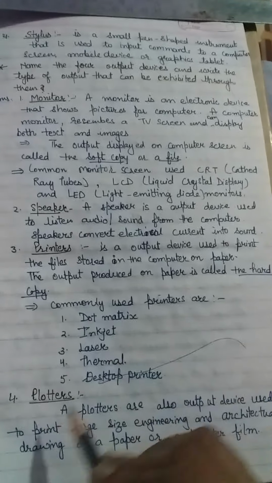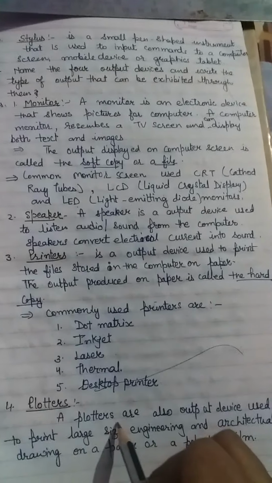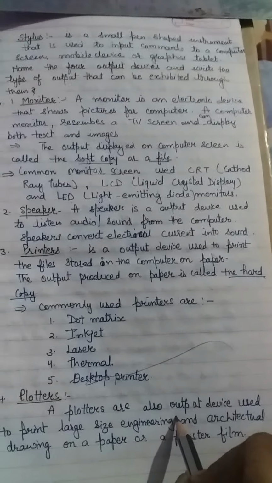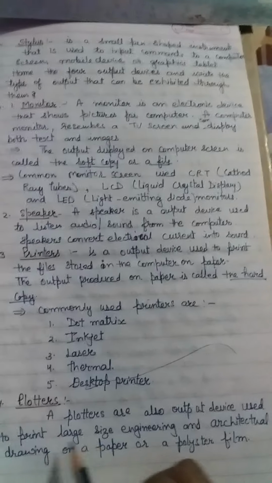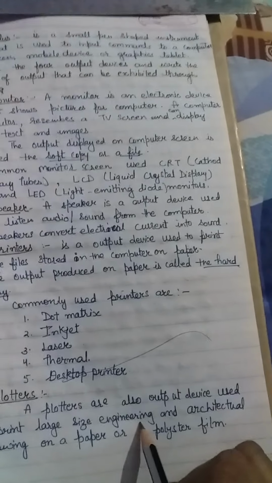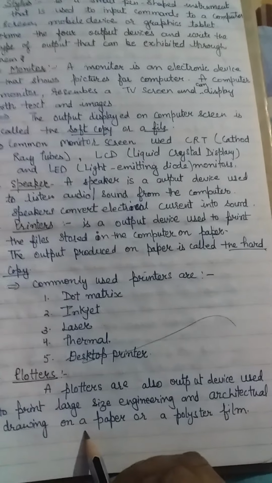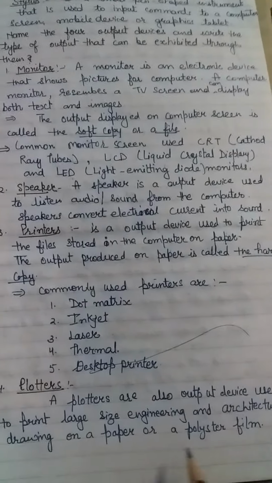Next, we come to the next point, which is a plotter. Plotter, what is a plotter? Plotters are also output devices used to print large-size engineering and architectural drawings on a paper or a polyester film.